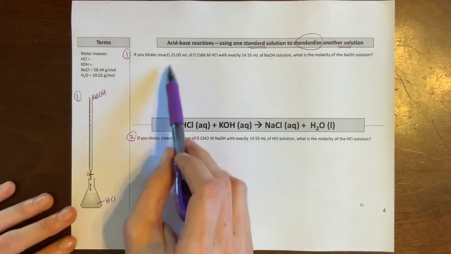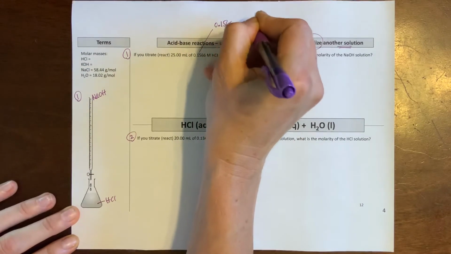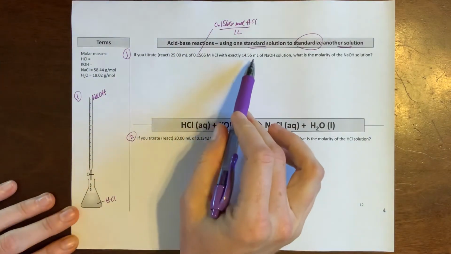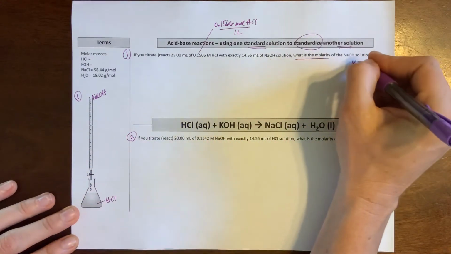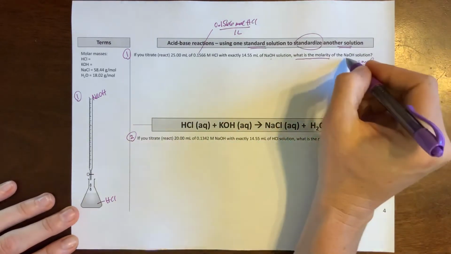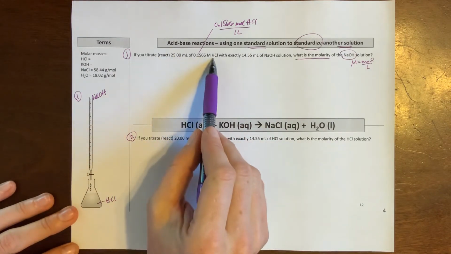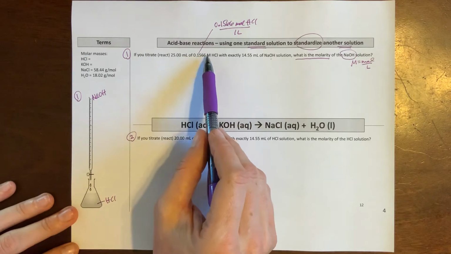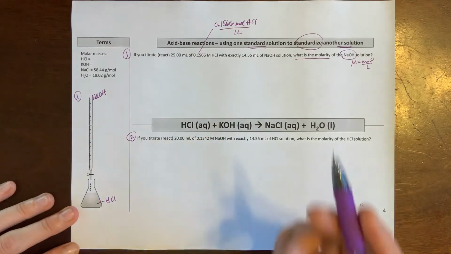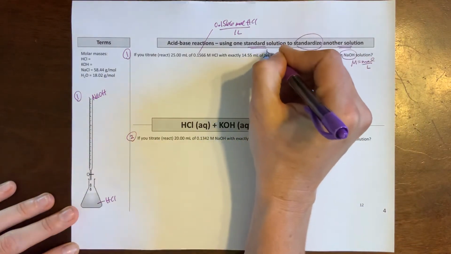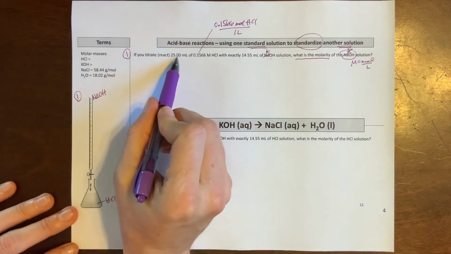So if we titrate 25 mils of this HCl solution, let's immediately write this as a conversion. With exactly 14.55 mils of sodium hydroxide, what is the molarity? So I'm going to be looking for molarity equals moles over liters, right, for the sodium hydroxide. So I've got information about HCl to start with. From there, I will be able to get a better set of significant figures for this chemical. And let me switch this to KOH instead. Sorry, typos here. So this should be KOH. So 25 mils of this.